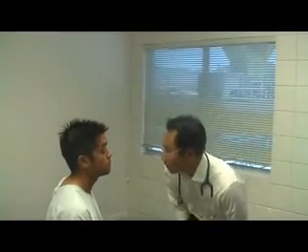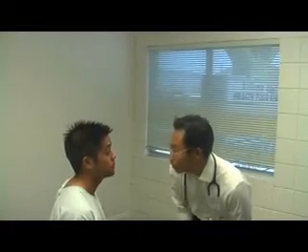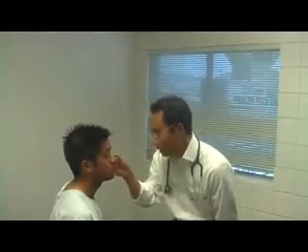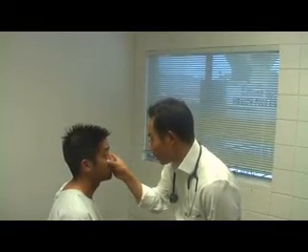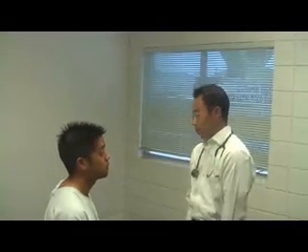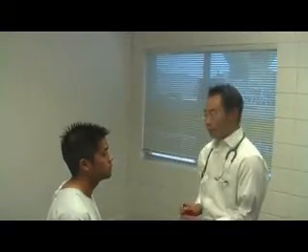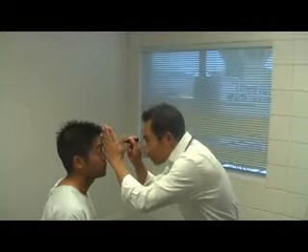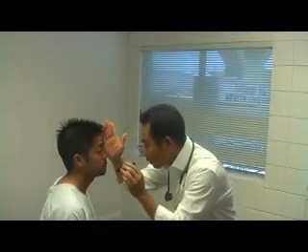Now the next step is inspection of the eyes. Can you open the eye big for me? Okay. We look for any dryness, any redness, any drainage. Now we also look at the eyelids. Do you see any jaundice, any yellow underneath? Okay, good. Next, I will check your pupil dilation. Go ahead and open the eye big for me. Okay, that's good.